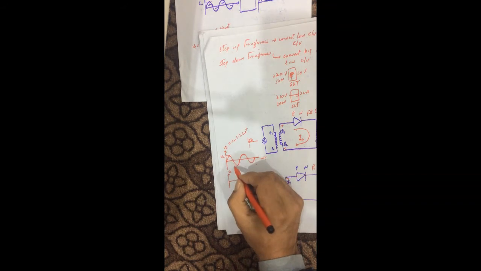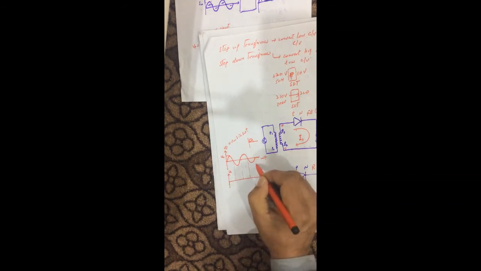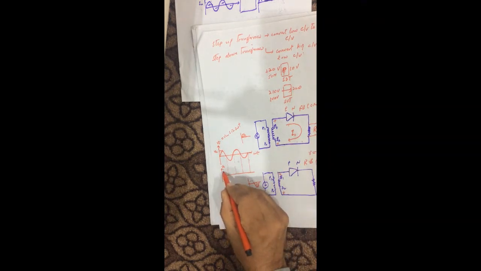Now this is the positive half cycle, this is the negative half cycle, this is the positive half cycle, this is the negative half cycle. Once the positive half cycle reaches here, this diode becomes forward bias, so there is a current in the output and a voltage drop here. If we measure the voltage, it will be like this.